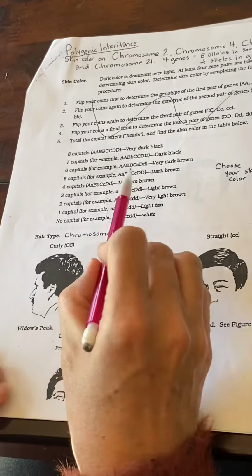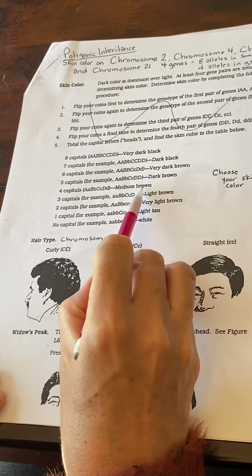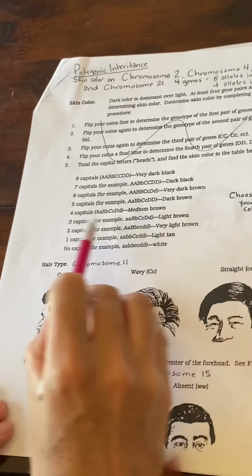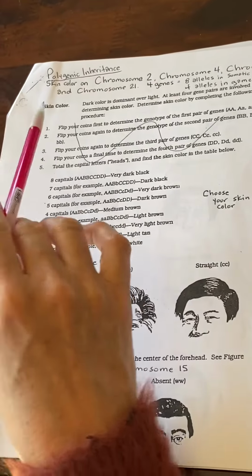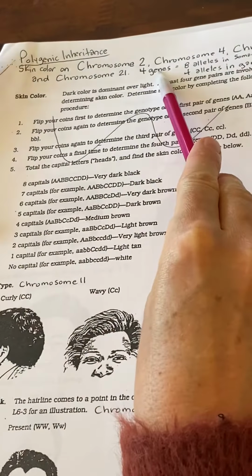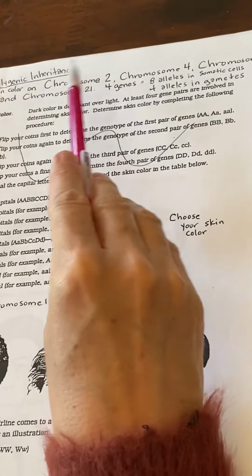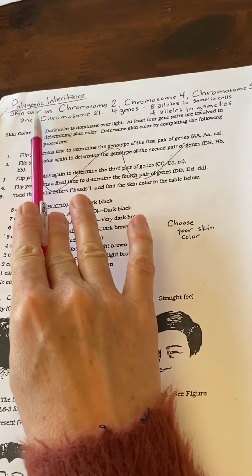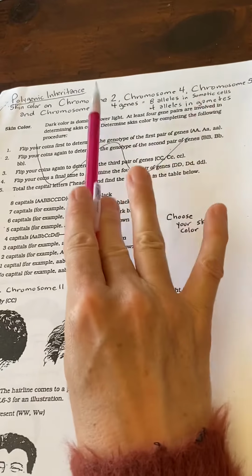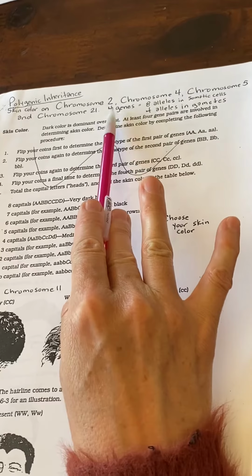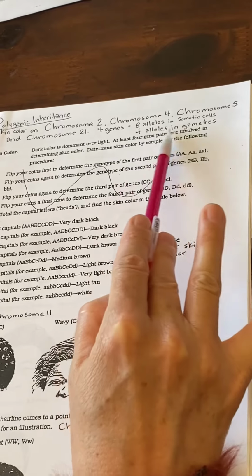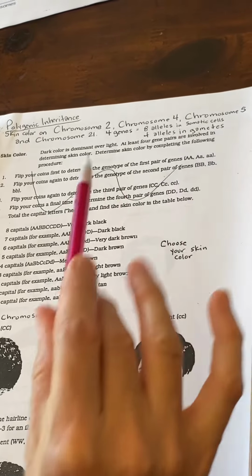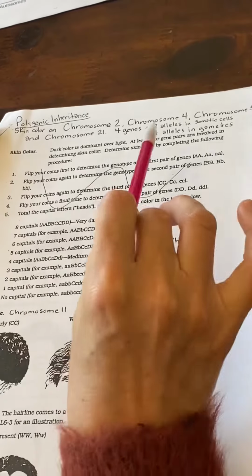So let's say you're medium brown skin, and this 4 capitals refers to the idea that skin color has 4 genes. Of course, there's more than that, but in our simulation, we're going to simplify it a little bit. So there's a gene on chromosome 2, 4, 5, and 21. And all 4 genes make up 8 alleles in the somatic cells and 4 alleles in the gametes. So in your somatic cells, you have 8 alleles.